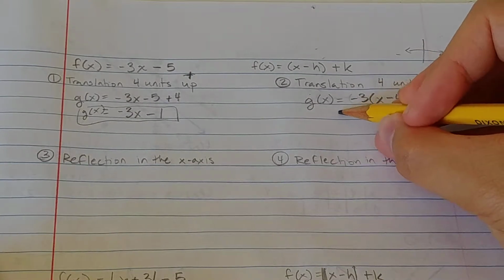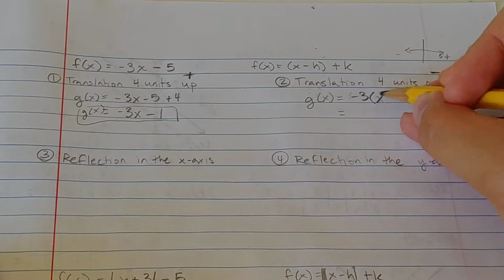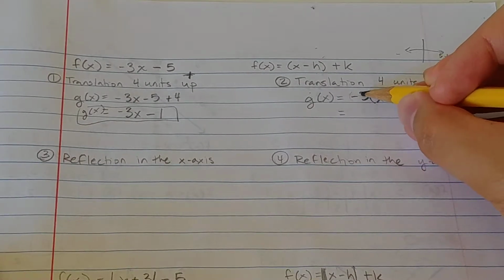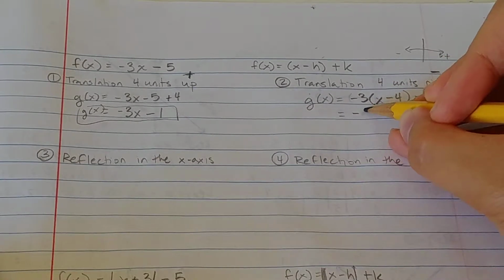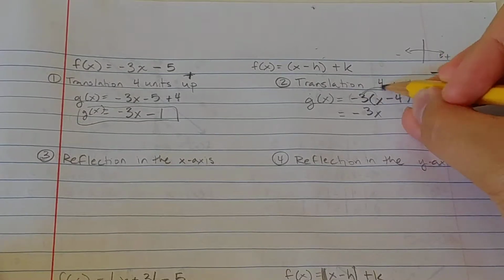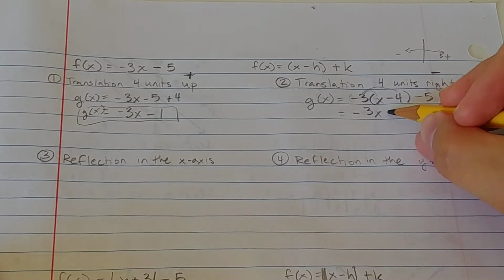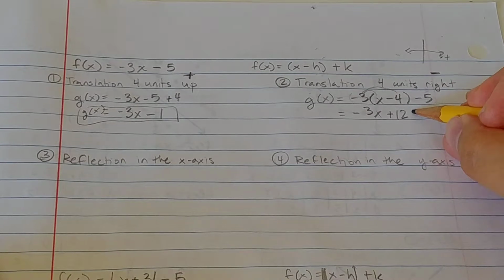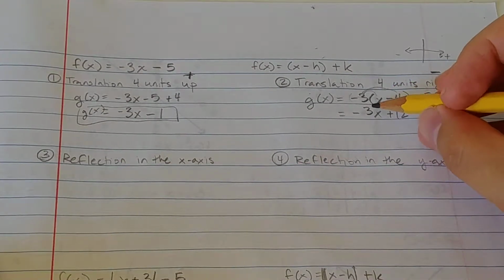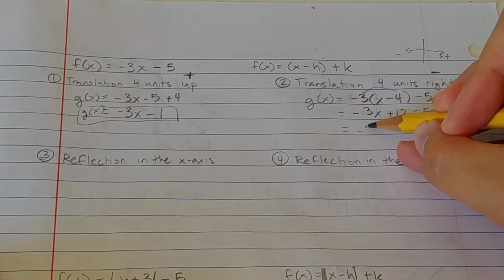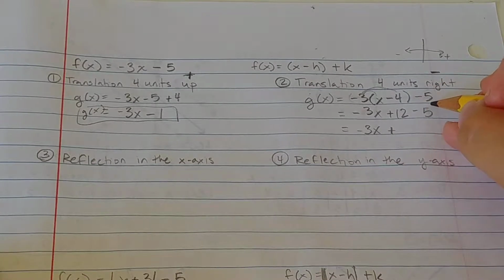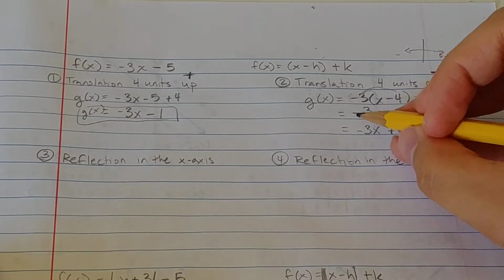All right, and that's going to give us, because of the parentheses, we're going to distribute that negative 3, and that gives us negative 3x, and then negative 3 times negative 4 is positive 12 minus 5. So we end up getting negative 3x plus, and then 12 minus 5 is going to give us 7. That's it.